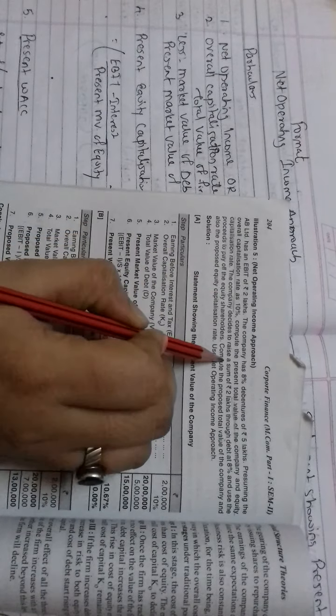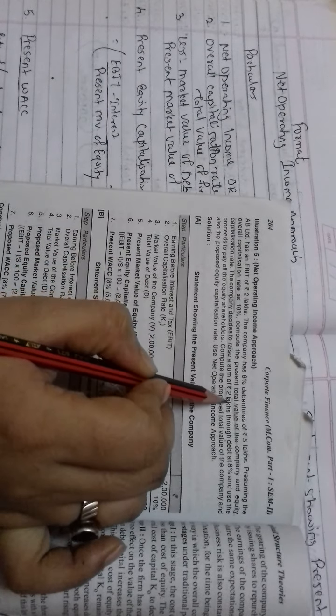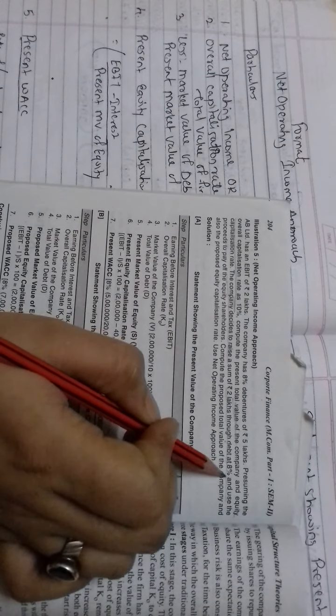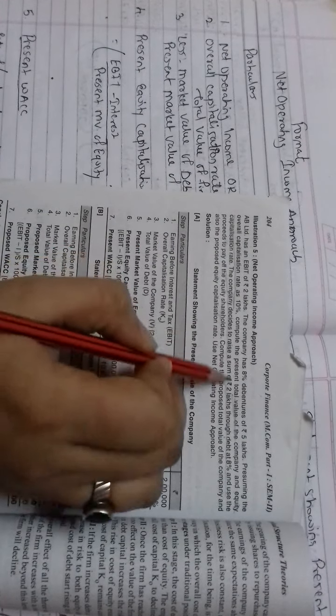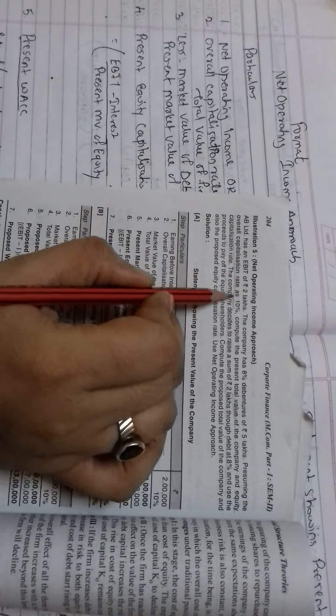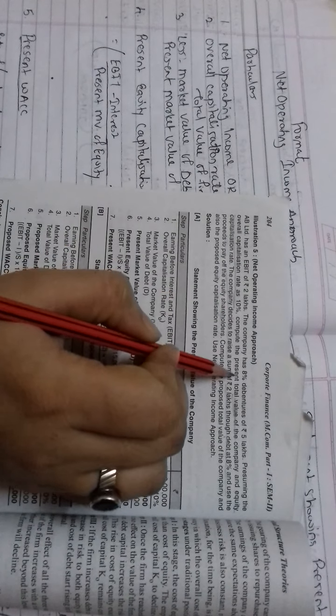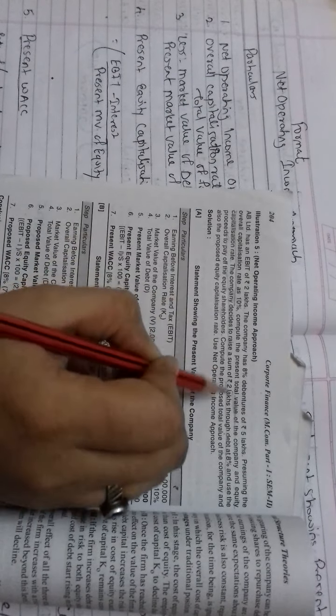Now here you can see the company decides to raise a sum of rupees 2 lakhs through debt at 8% and use the proceeds to pay off the equity shareholders. This is another proposal. Okay, this information is for the existing structure of the company, and now they are giving a proposal over here. They want to raise more funds of 2 lakhs.